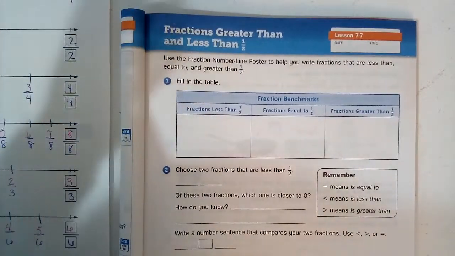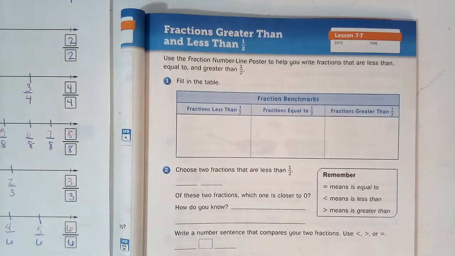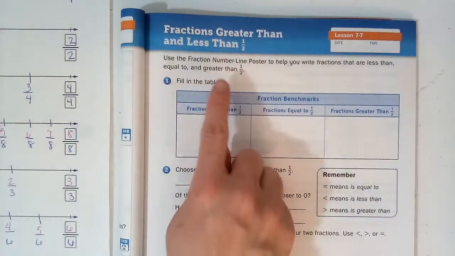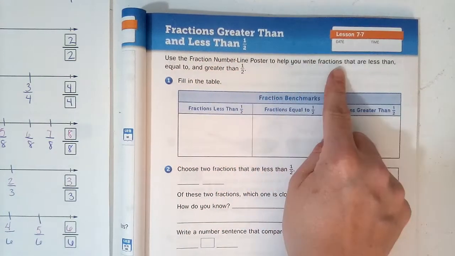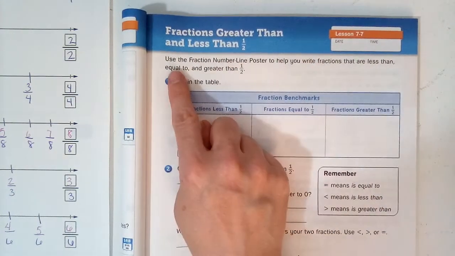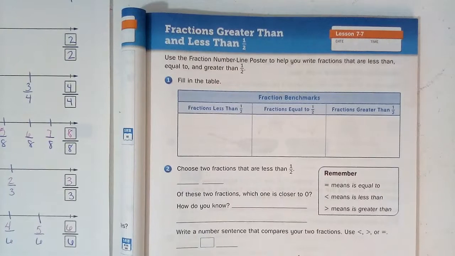Fractions greater than and less than 1/2. Again, that's page 235. So we're going to work on filling in this table. Use the fraction number line poster to help you write fractions that are less than, equal to, and greater than 1/2. So we're going to use all those tools to help us get it together today.